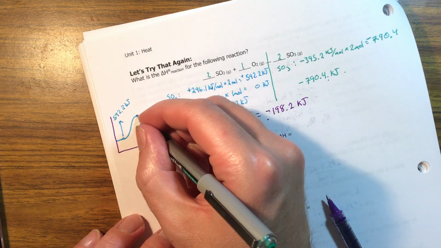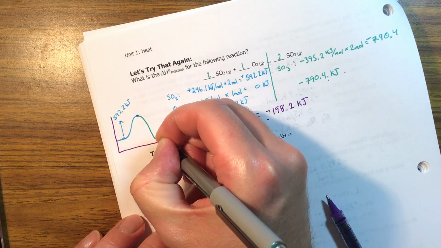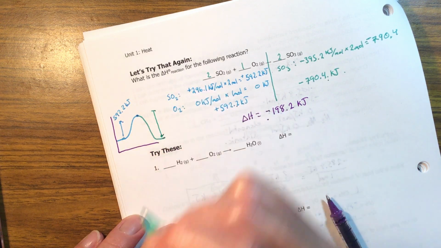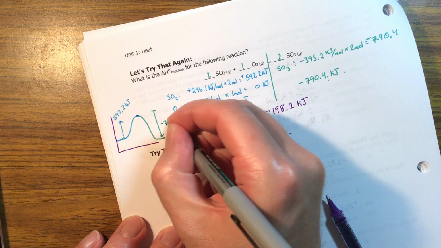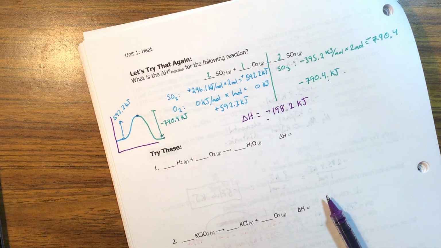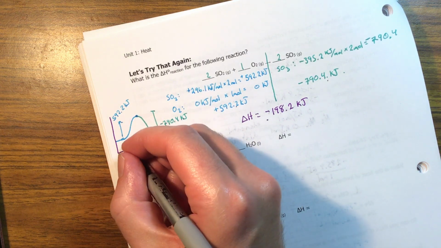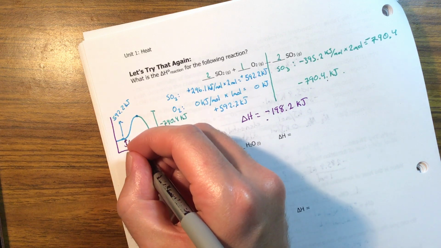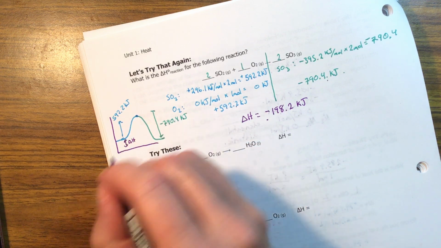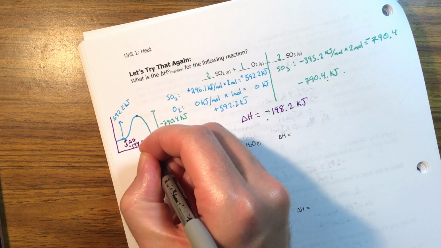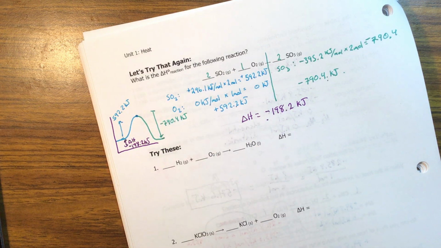Then it's going to go down from here down to here. It's going to go down negative 790.4 kilojoules as our chemical bonds are formed. And lastly, our change in H, our delta H, is right here. Delta H, which equals negative 198.2 kilojoules. So that's the reaction pathway.